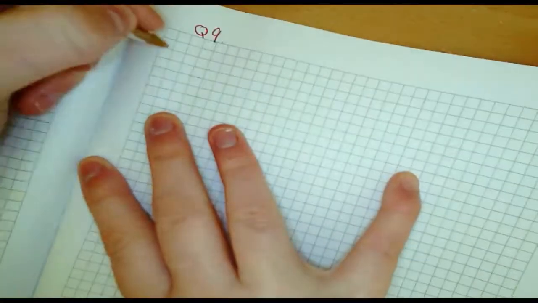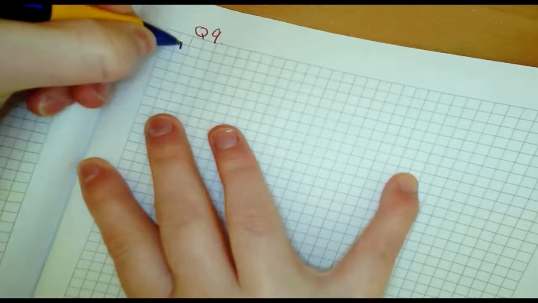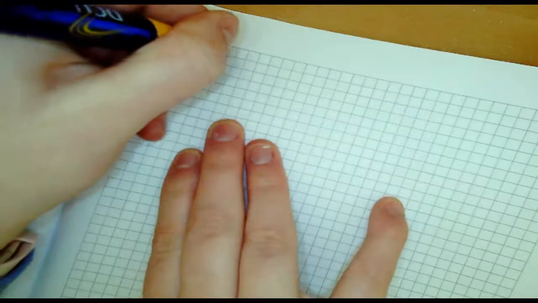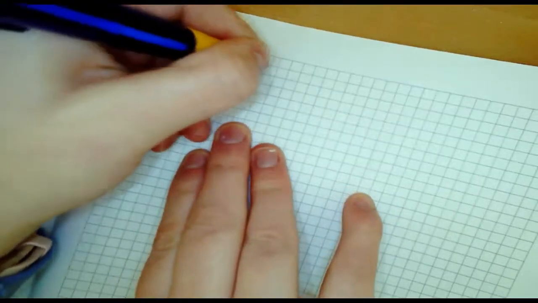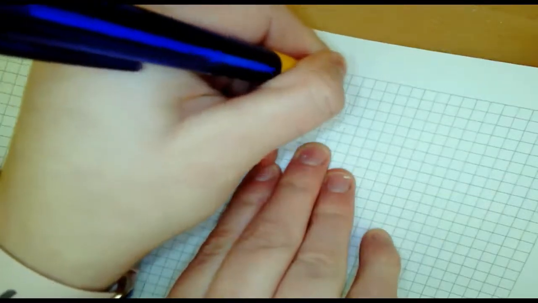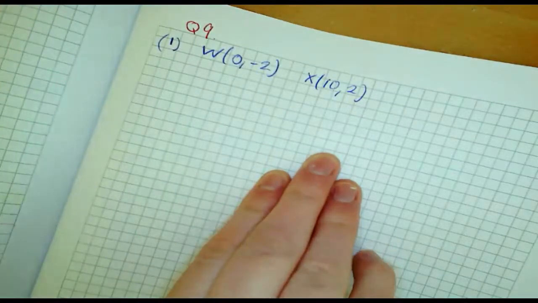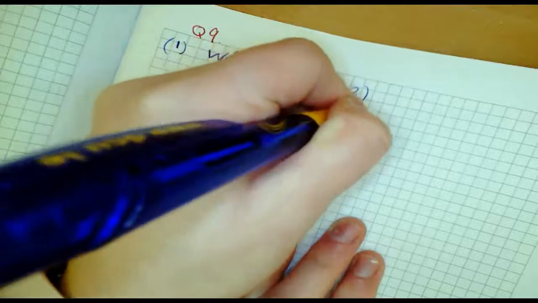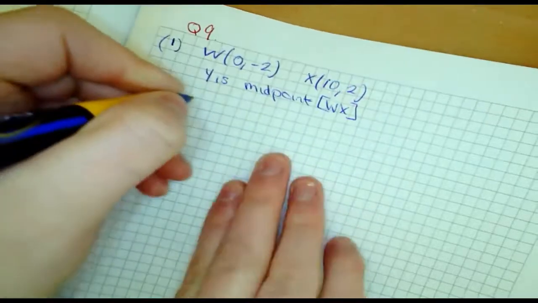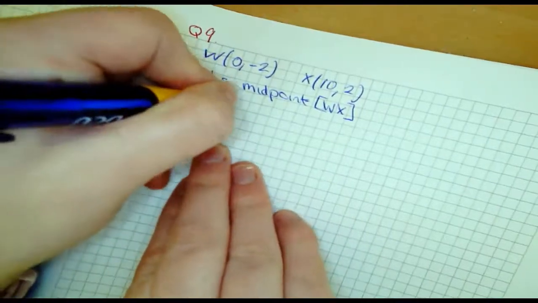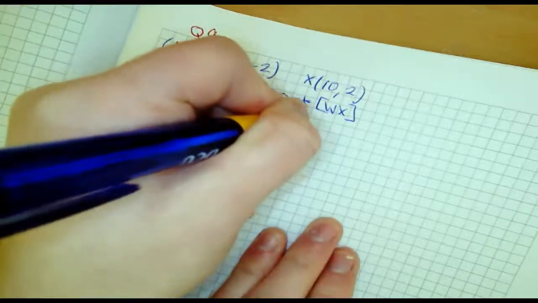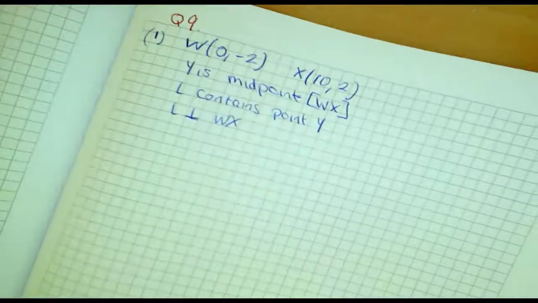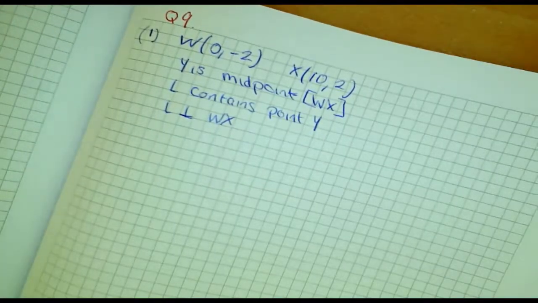So question 9. We're told there that W is the point 0, minus 2, and X is the point 10, 2. You're also told that Y is the midpoint of WX. We're told that L contains the point Y, and that L is perpendicular to WX. Okay, so they're all the key pieces of information from that question. So that's why I'm just writing them out there for myself.